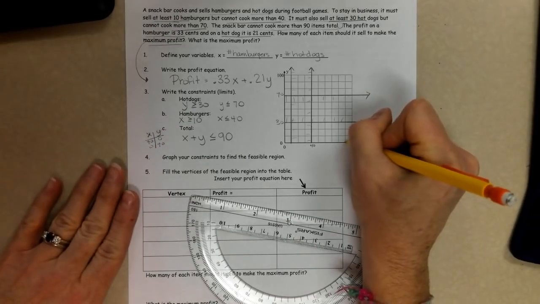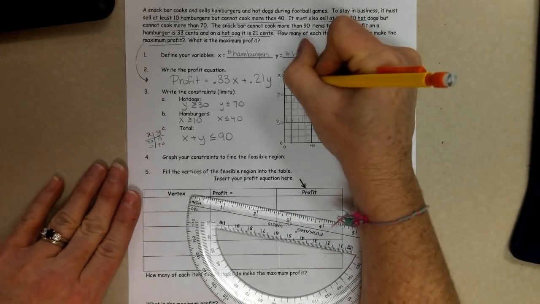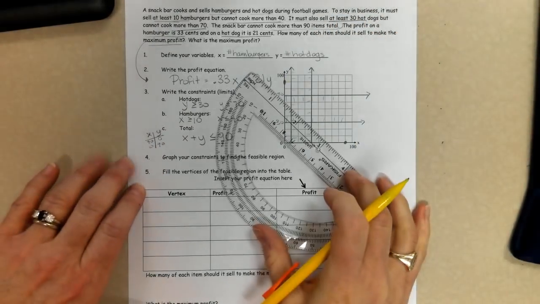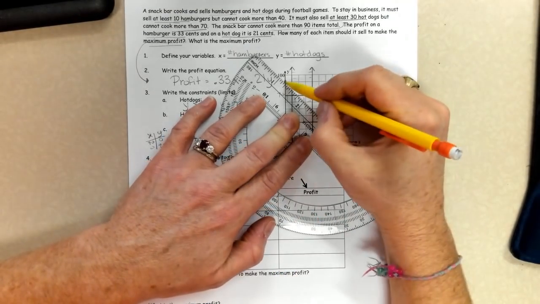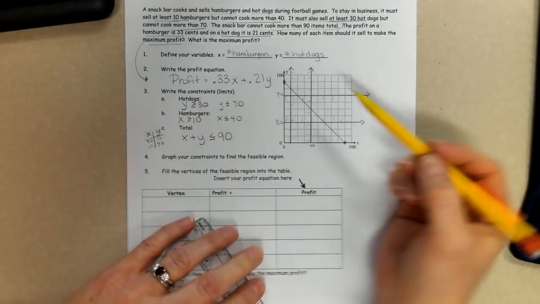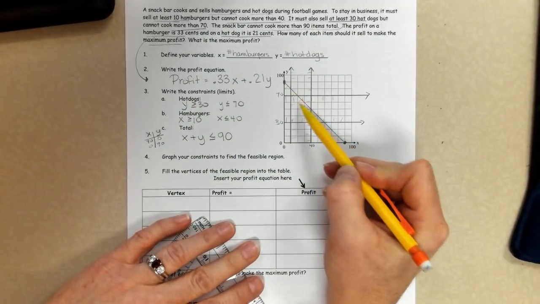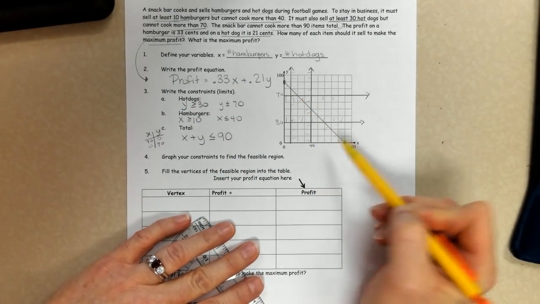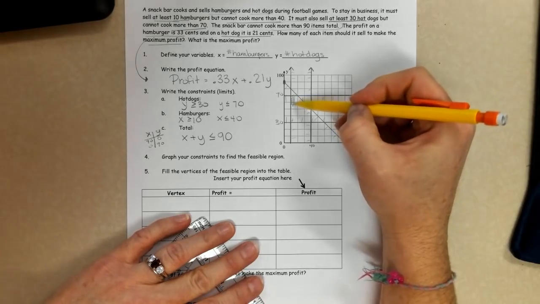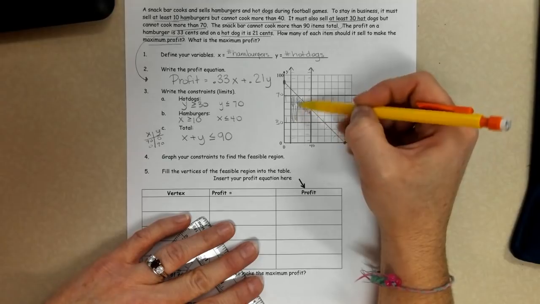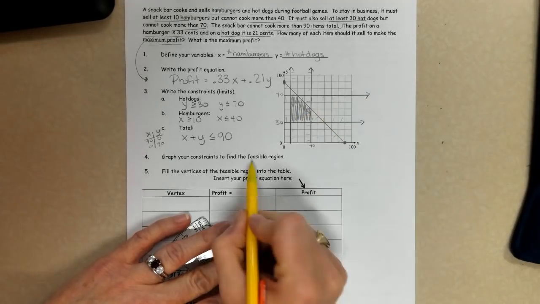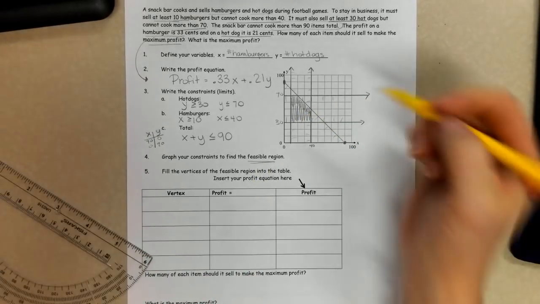So I'll be graphing from 90 on the X to 90 on the Y. Again, solid line. And less than, so shade underneath. So the area that's shaded all 5 times, known as the feasible region right here, is here.